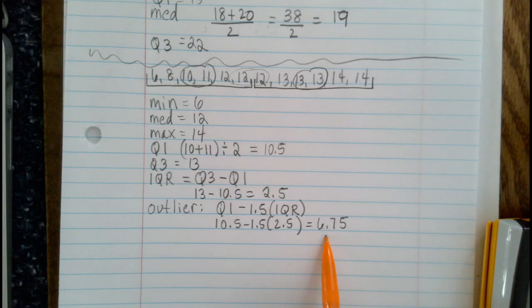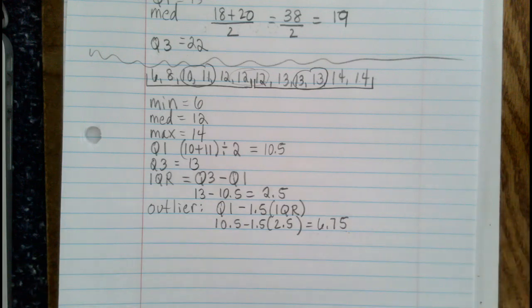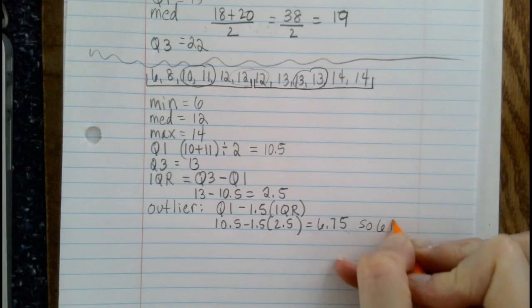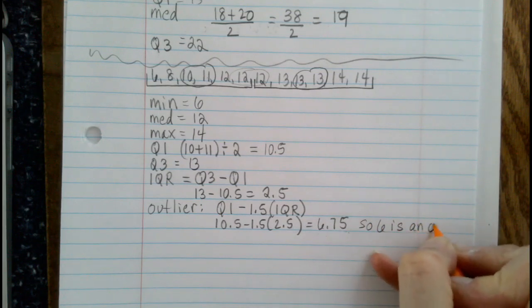Well, our lowest value in this problem is 6. And what it's saying here is that we want the lowest value to be 6.75. And if we've got anything lower, then we do have an outlier. So this means that 6 is an outlier.